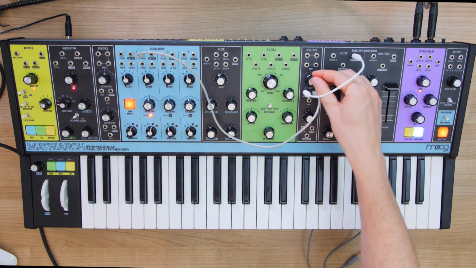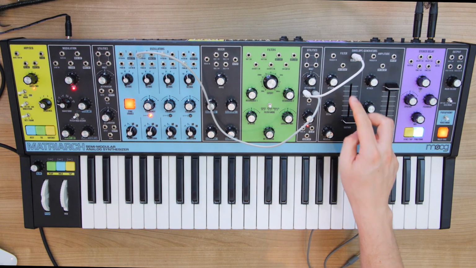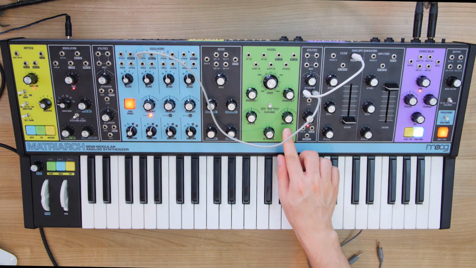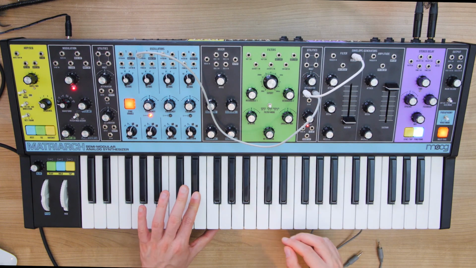And now we're applying the filter envelope and its movement, but in this case we're not moving the filter cutoff, but instead we're again using the envelope to modulate the pitch.